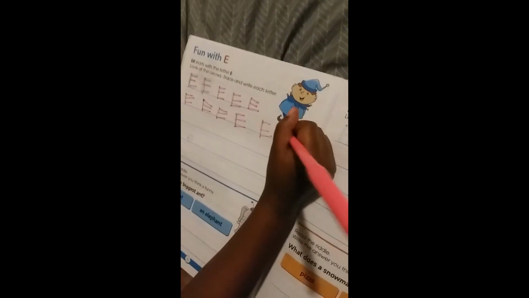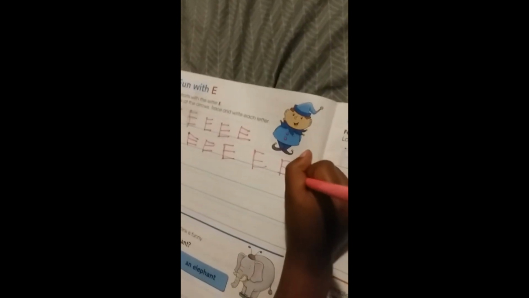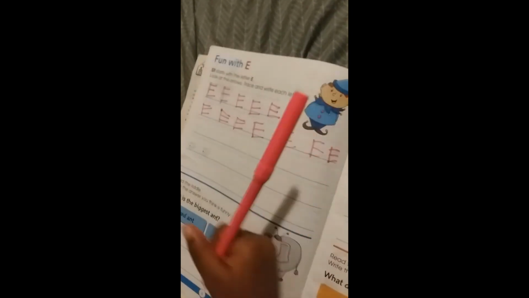I just like doing it fast. Do you think you're doing your best work when you go fast? Some people can do it very fast. I know, but remember, we want to make sure our work is nice and neat so that people can read what we're doing and don't get it confused with something else, you know? Okay.